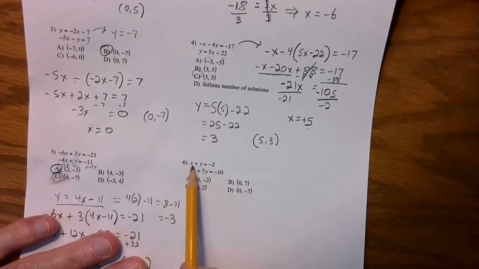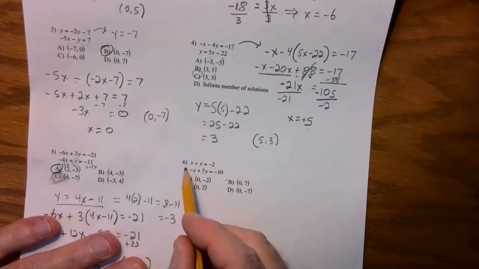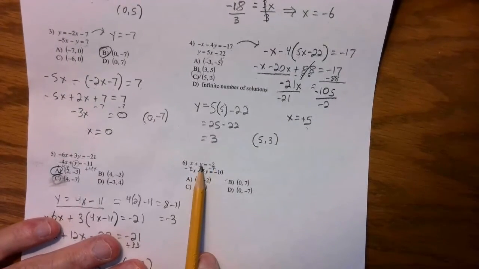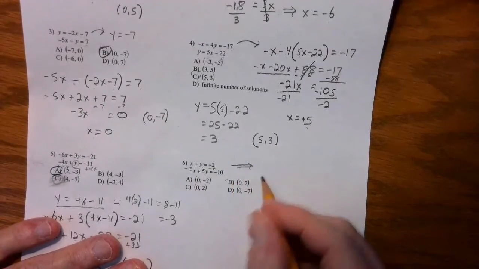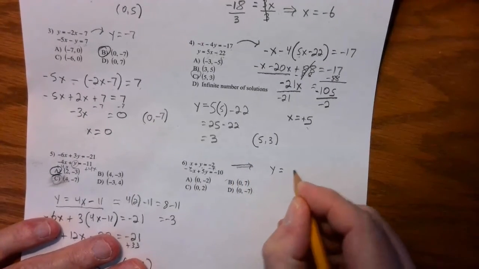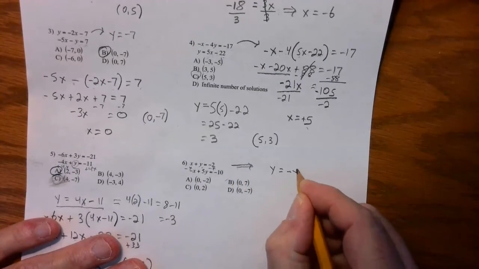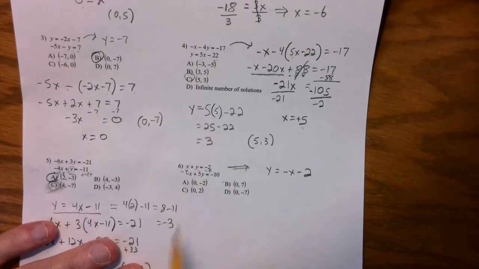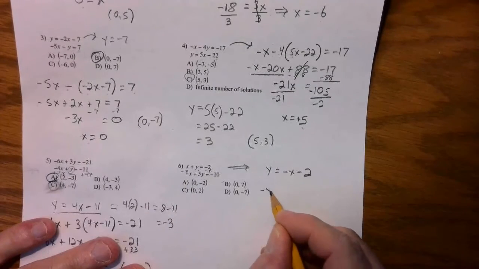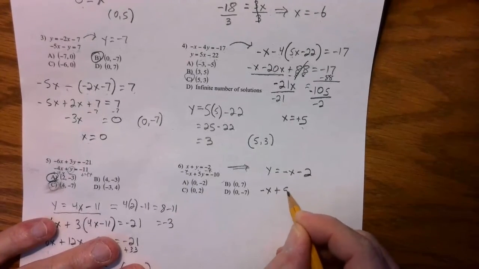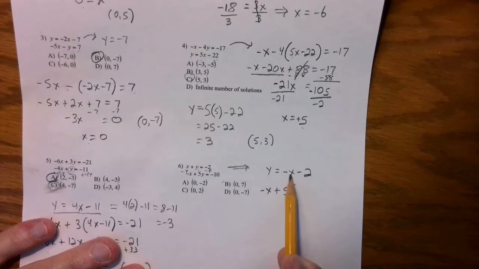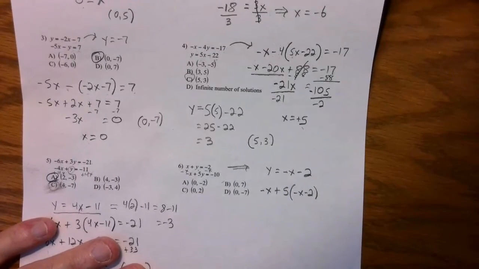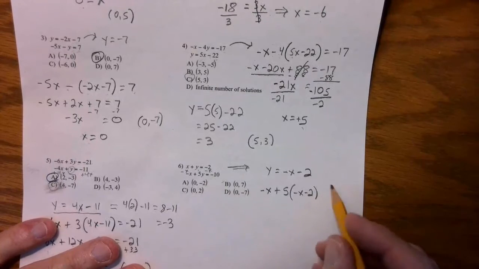All right, again, this top equation, subtract x from both sides to get the y by itself. So this top equation now looks like this. Y equals negative x minus 2. All right? Let's rewrite the bottom equation. Negative x plus 5y. Well, y we found is right here. Negative x minus 2. That's what we found out that y was. And this equals negative 10.